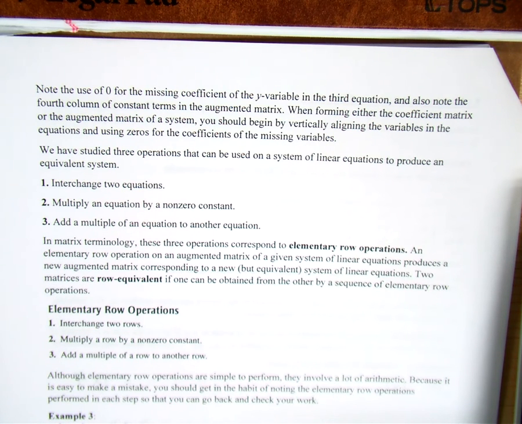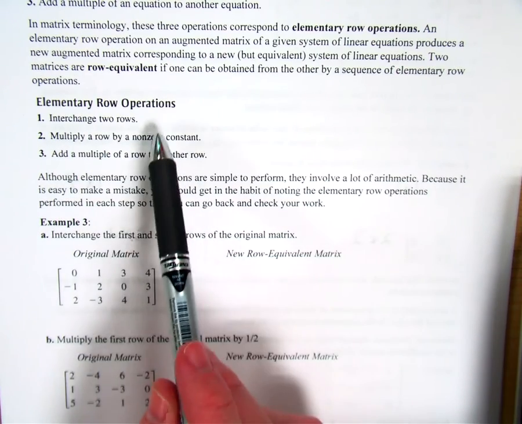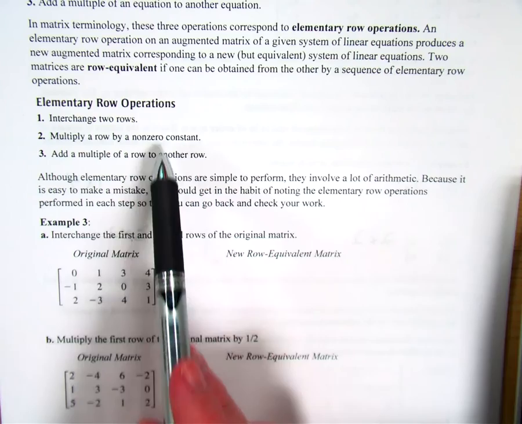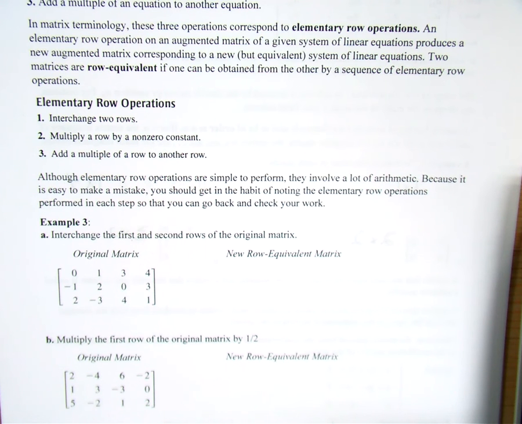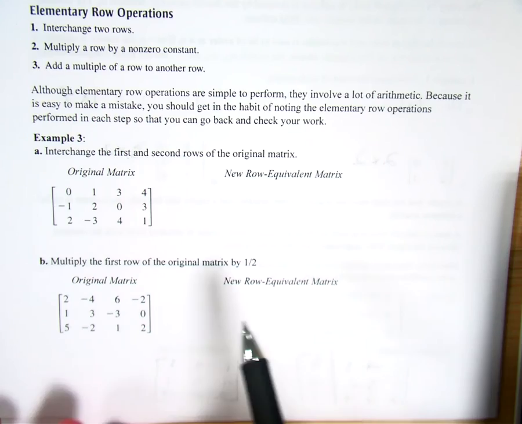We can use our row operations from last chapter. We can use those same row operations on matrices. We can interchange 2 rows. We can multiply by a non-zero constant. And we can add a multiple of 1 row to another. In the interest of saving time, we'll just talk about it, and then I'll put up the notes that we did in class for the answer part.